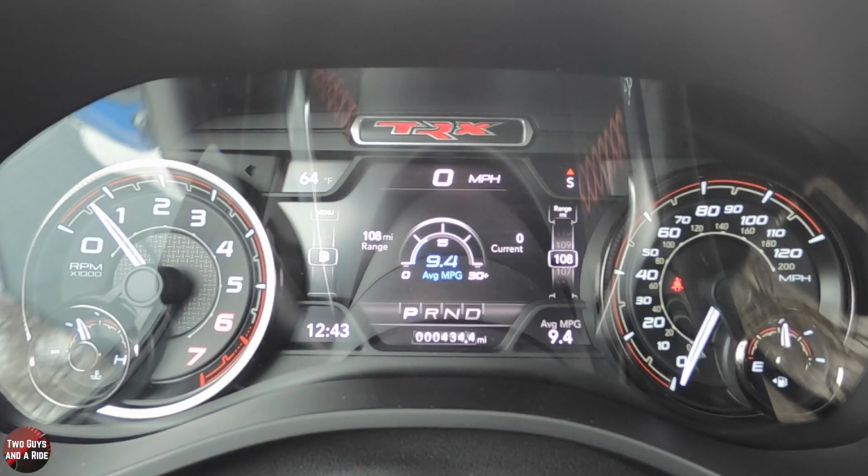All right, today we are in the 2021 RAM TRX. And if you hear a little bit of a rumble throughout the video, well, I'm sorry, that's the Hellcat engine running. The windows are up, the top is closed. That's as quiet as it gets at an idle.